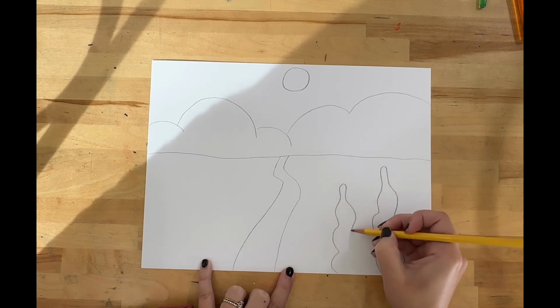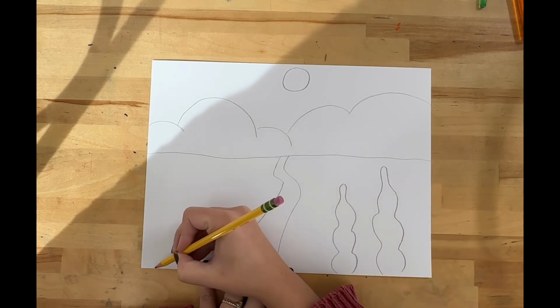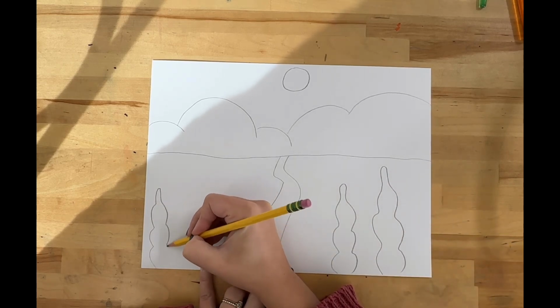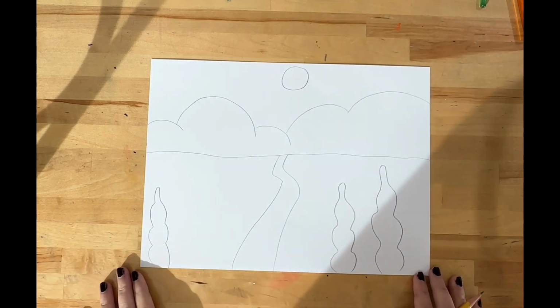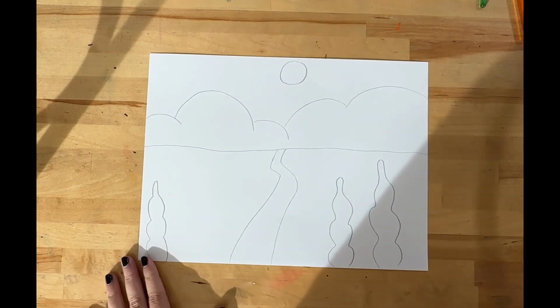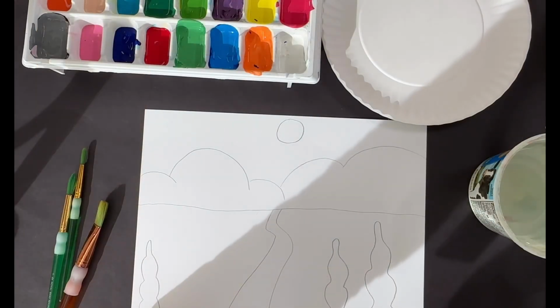So my two landscapes were pretty similar, with some small changes. You can create your own landscape, but remember, keep it pretty simple. Next up, we'll be doing painting.